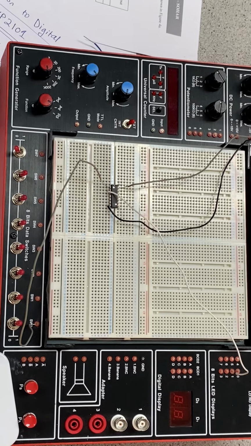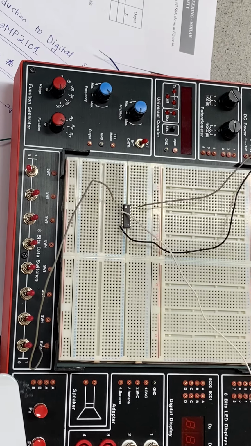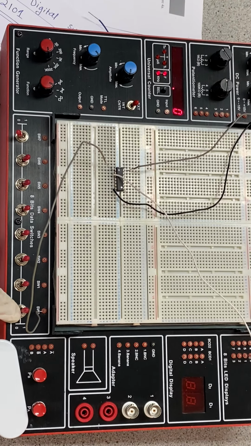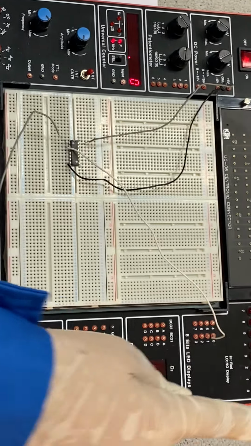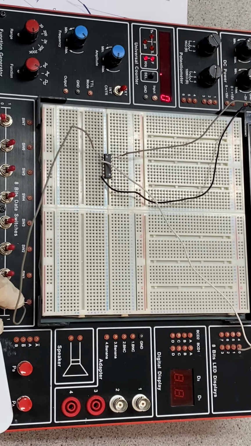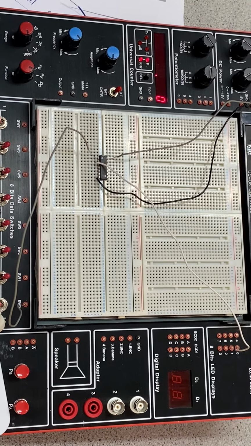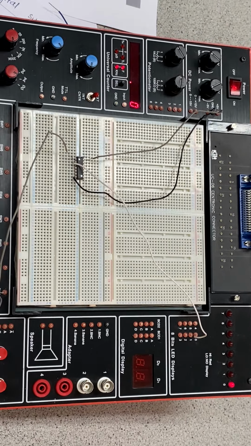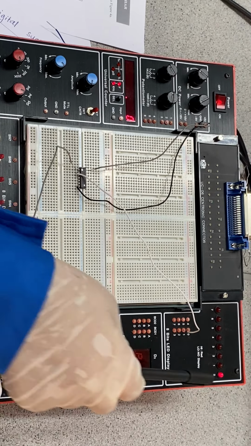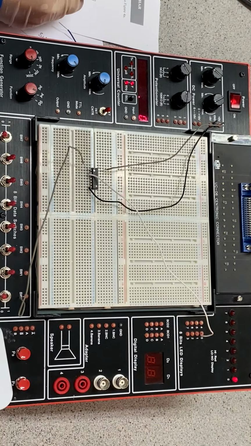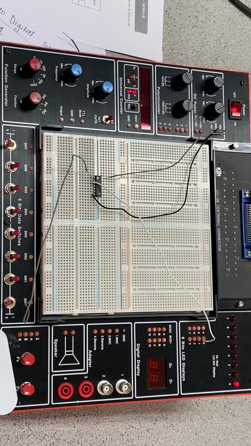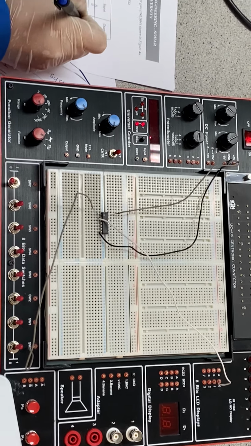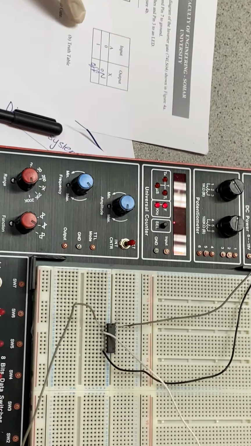Okay, so let's test. I have only one input, so switch on. I'm just dealing with one switch and one output. For example, if the input is 0, the inverter inverts the output. So if it is 0, it will be what? On. And if it is 1, it will be what? Off. And this is the working of the inverter gate, which gives the opposite.